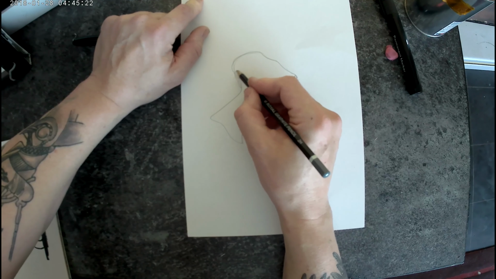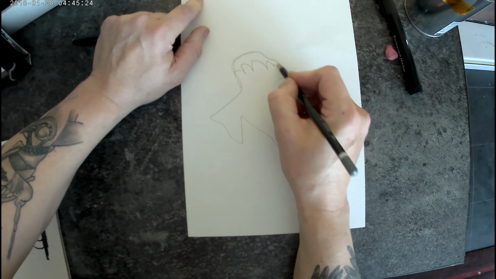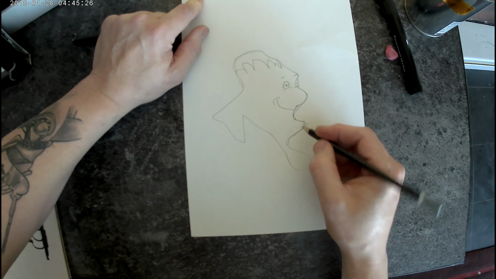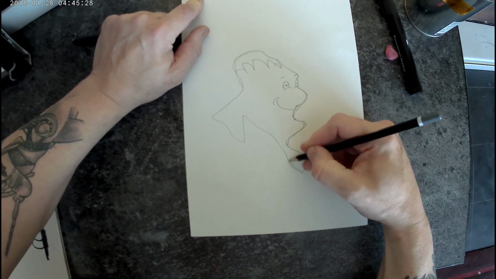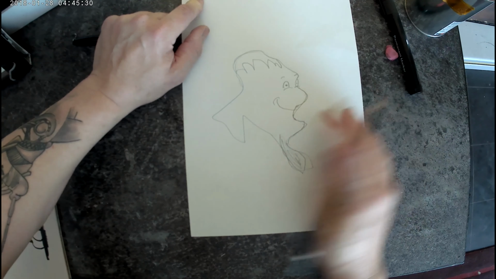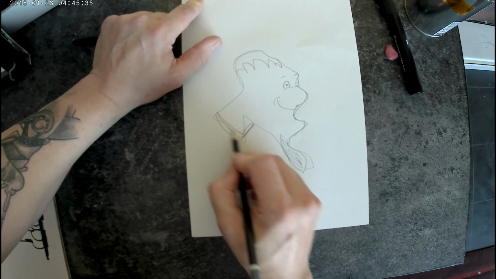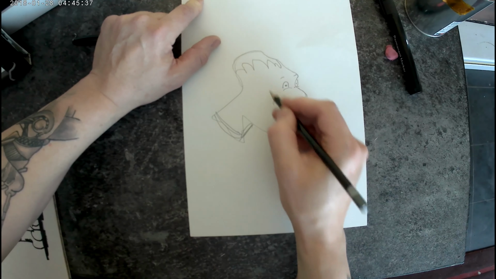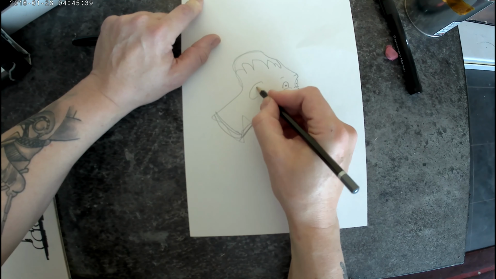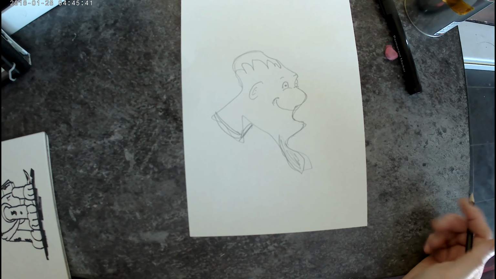So you could give him some hair, and this could actually be a beard, a bit like a genie or something, and then you've got that as his neck.